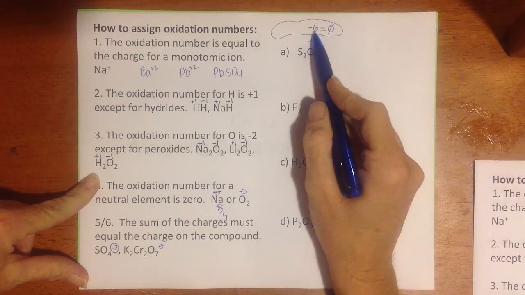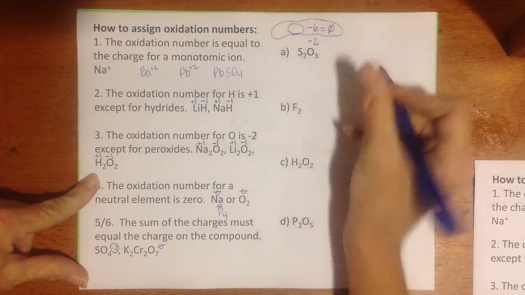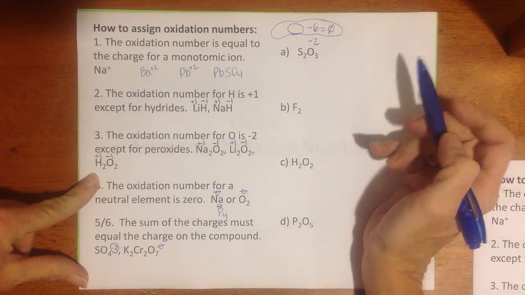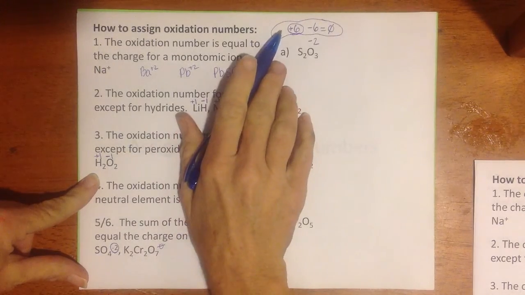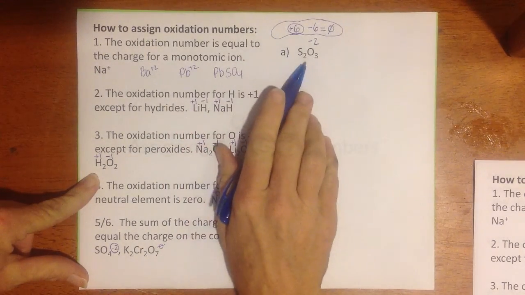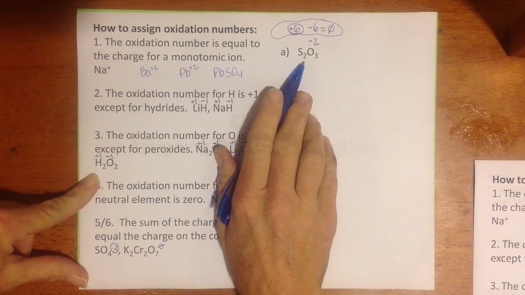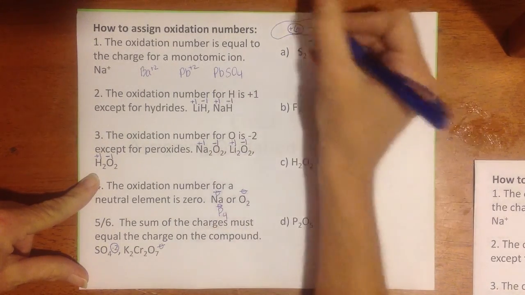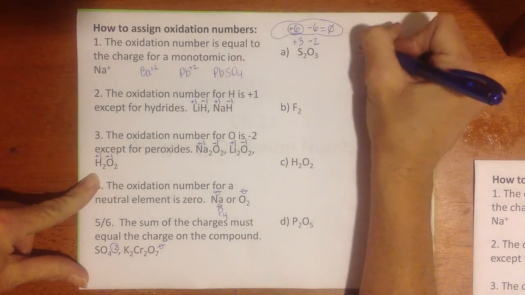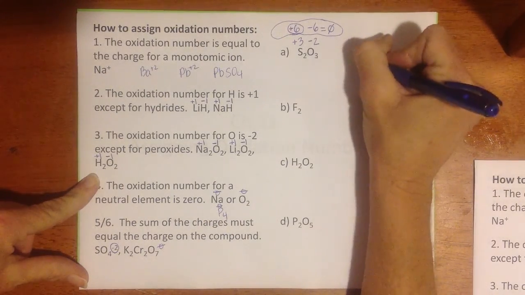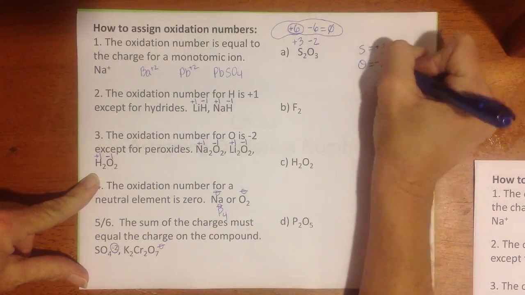So -6 plus some mystery number has to equal 0. Well, that number is going to be +6. So that +6 charge will be spread over 2 sulfurs. So each sulfur is +3. So I would say sulfur is +3 and oxygen is -2.